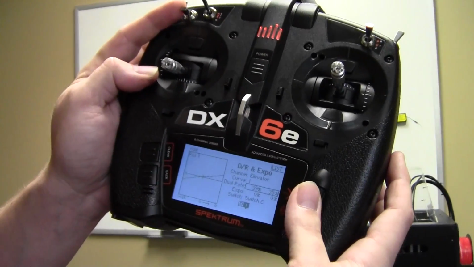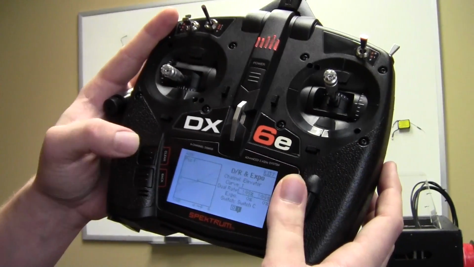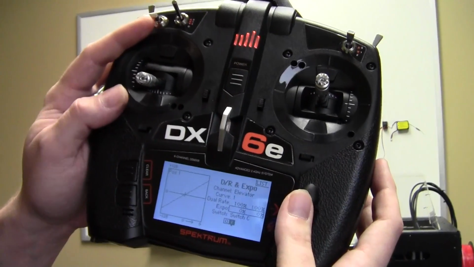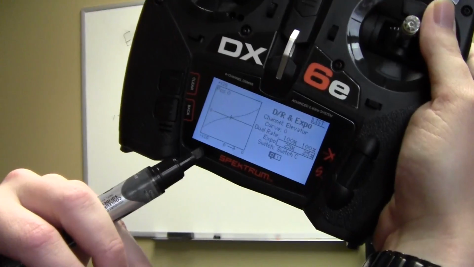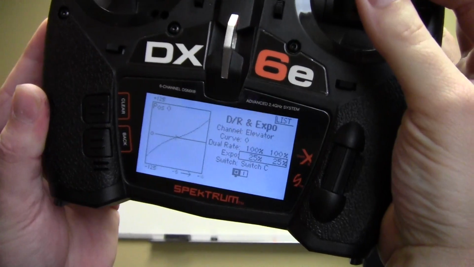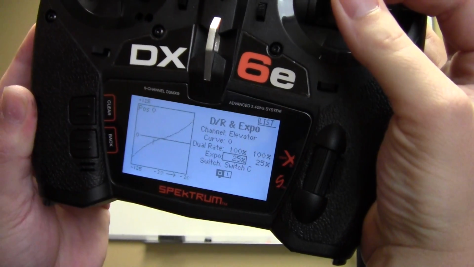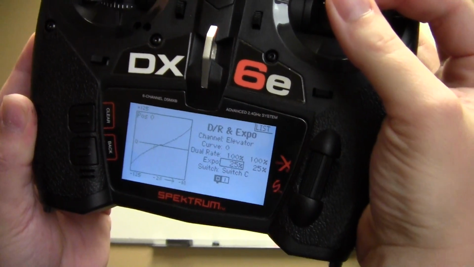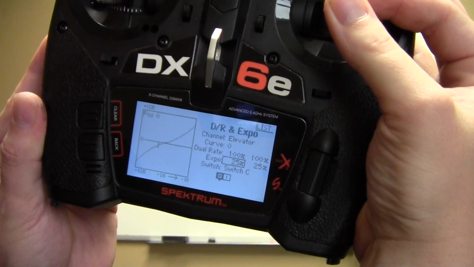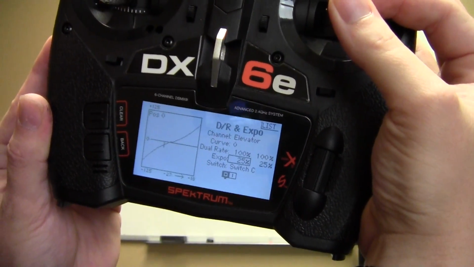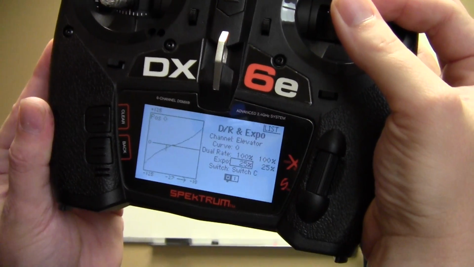And then we'll go to the low rate and clear that out so you can see what the difference is. So I'm going to try to hold the stick, and you can see it's got this number down here. The first number is input, and the second number is output. So you see that I'm holding the stick at about 25, 30%. The output is more like 18, 20%.